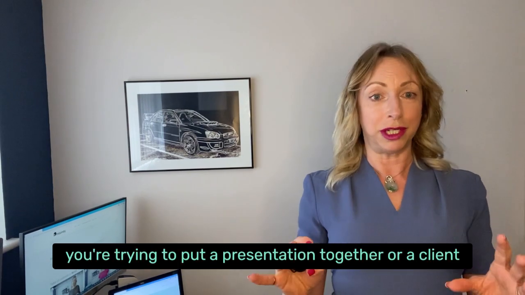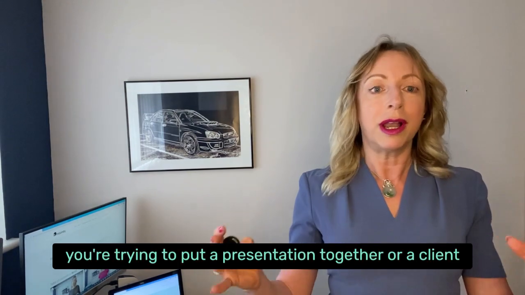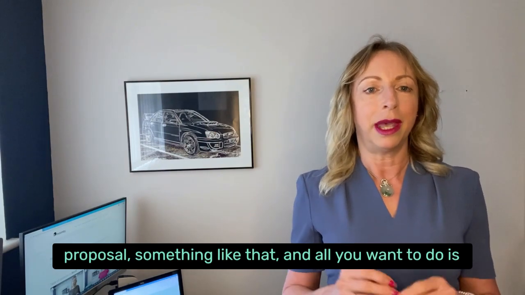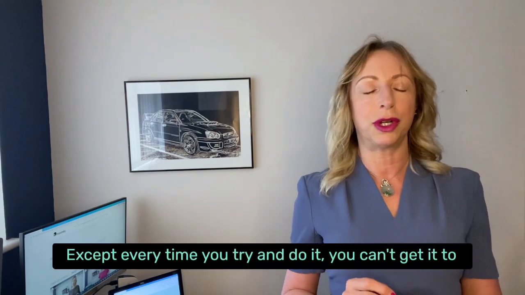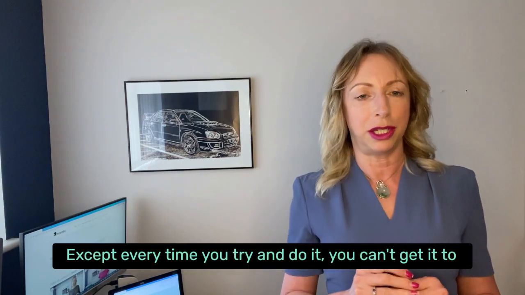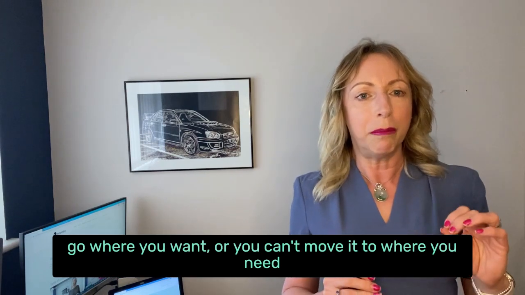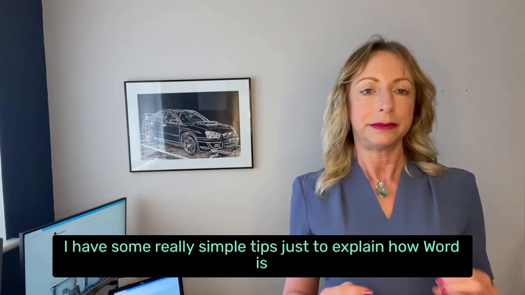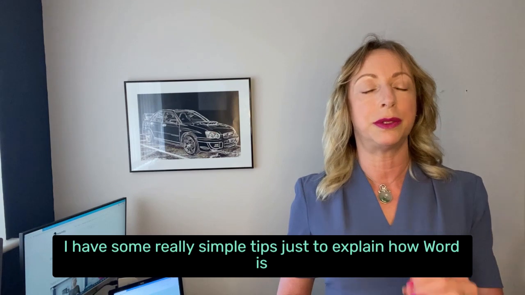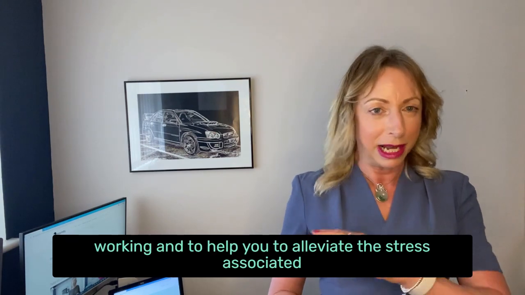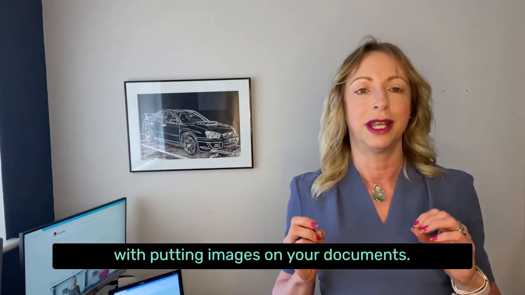In Word, you're trying to put a presentation together or a client proposal, something like that, and all you want to do is put a simple image on your document. Except every time you try and do it, you can't get it to go where you want, or you can't move it to where you need it to be. You can't resize it. I have some really simple tips just to explain how Word is working and to help you to alleviate the stress associated with putting images on your documents.